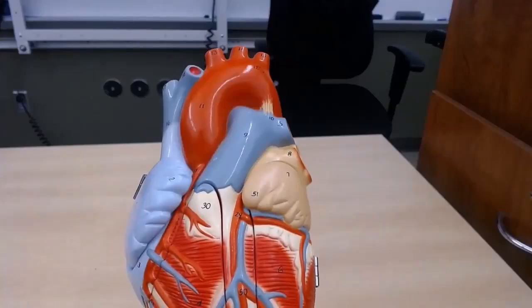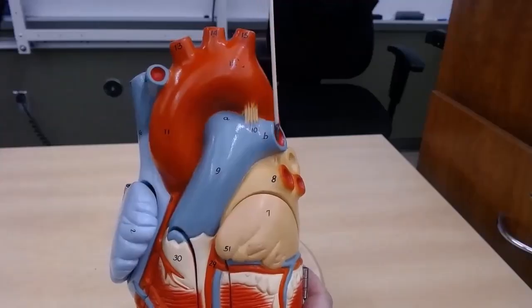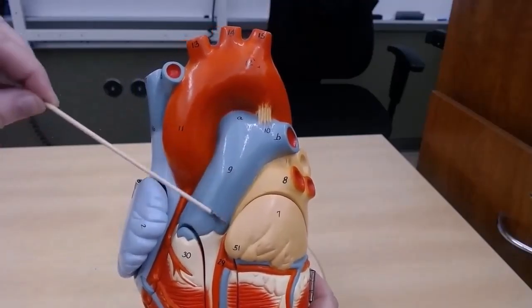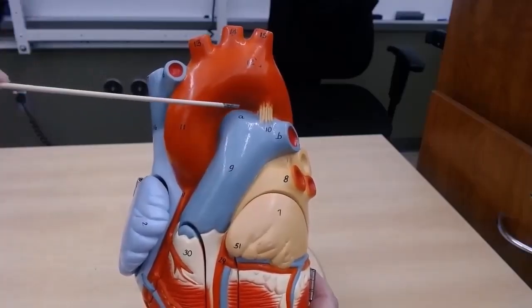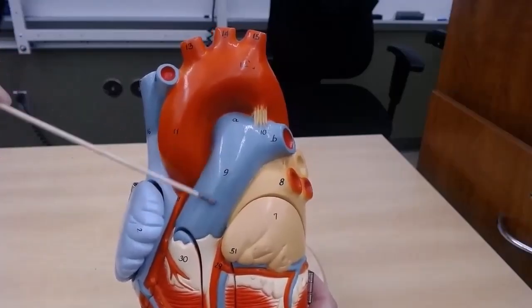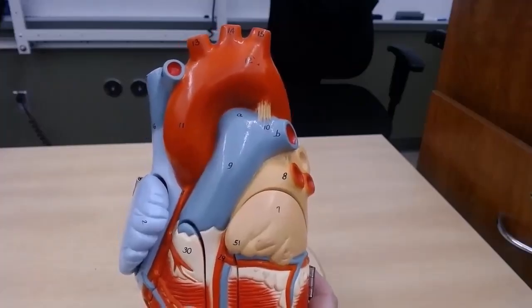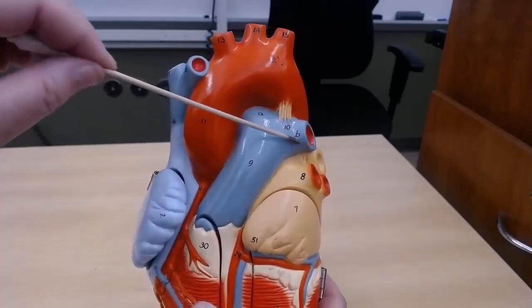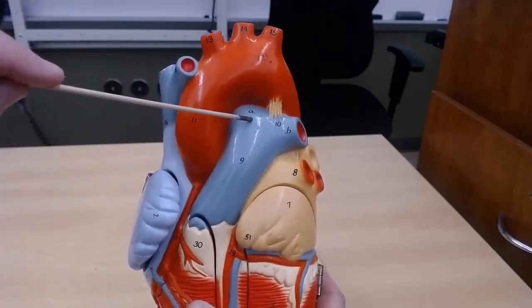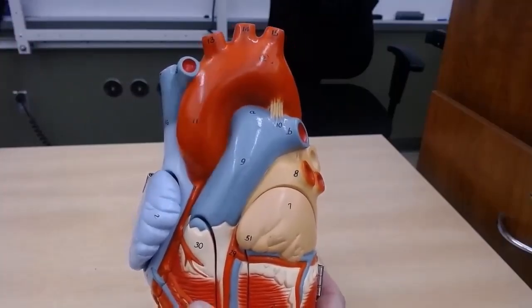Now the pulmonary trunk is going to bifurcate or split into the right and left pulmonary arteries. Now these are all arteries. The pulmonary trunk is an artery, and the right and left pulmonary arteries are arteries. These arteries are colored blue because this is actually carrying deoxygenated blood. But remember, the definition of an artery is that it is going away from the heart. So we have the pulmonary trunk, which leads to the right pulmonary artery, which is going to the right lung. The left pulmonary artery is going to the left lung.